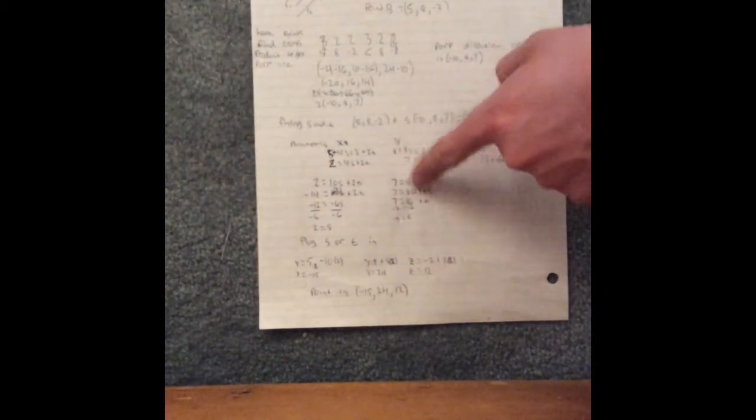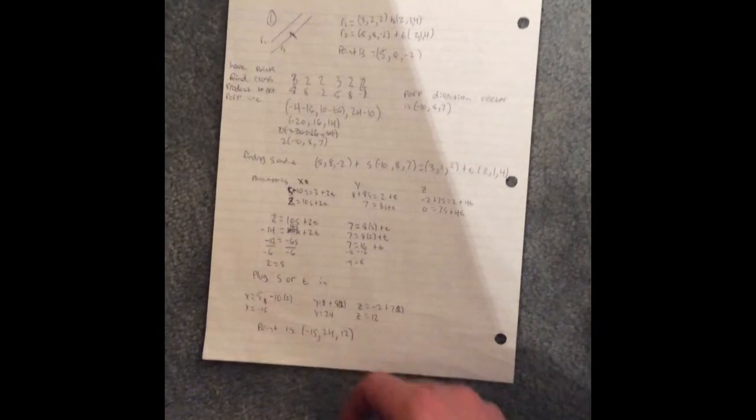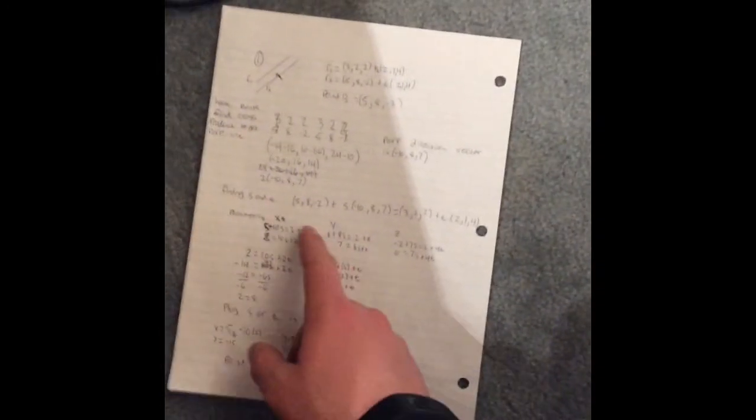That leaves us with s is equal to 2, and then we sub the 2 back into our equation over here, and we get t equal to -9. So now we can use any equation. We can use either the r1 equation with the t value, or we can use our perpendicular line equation with the s value. I chose to use the perpendicular equation.